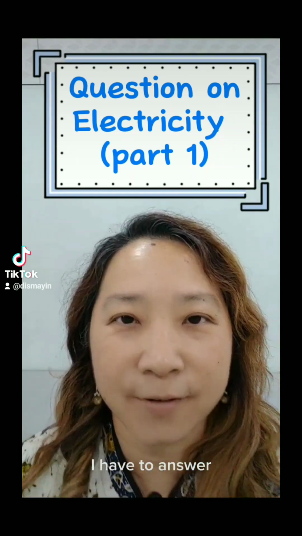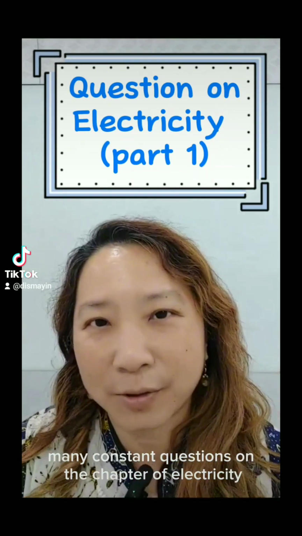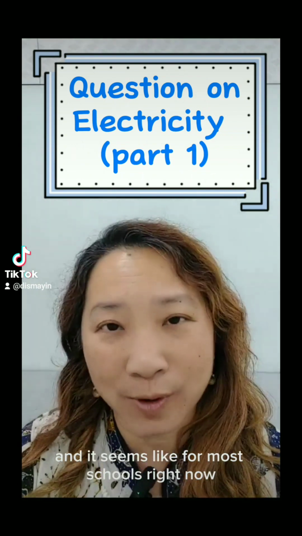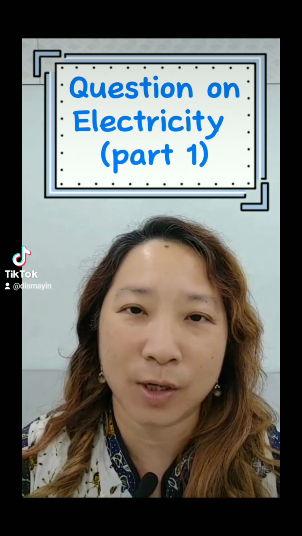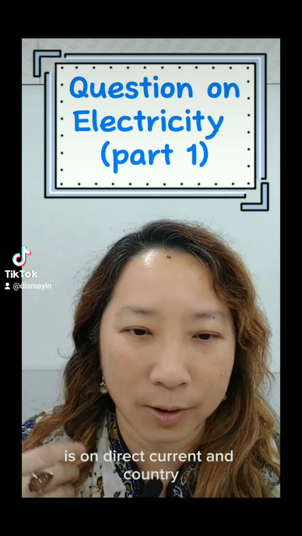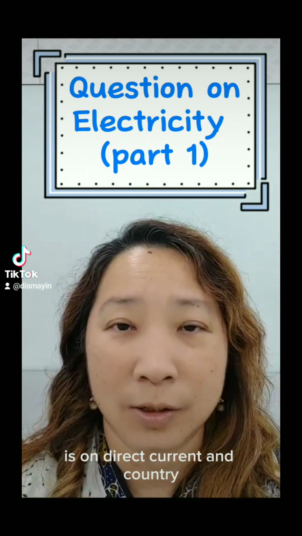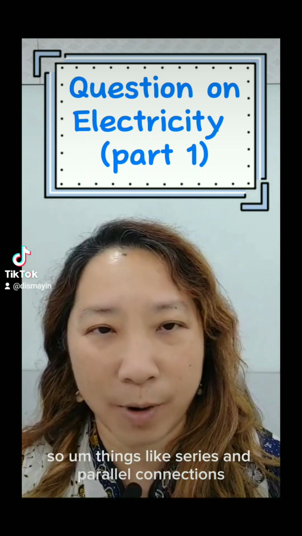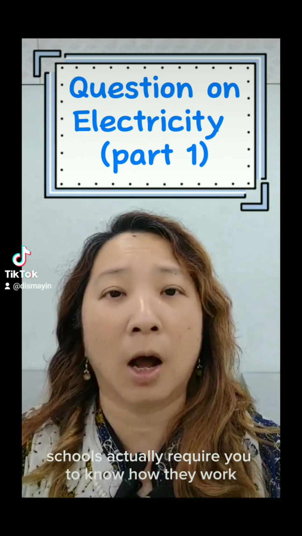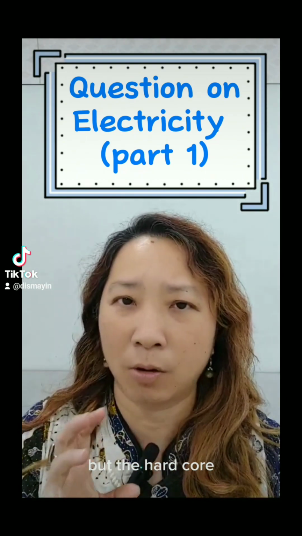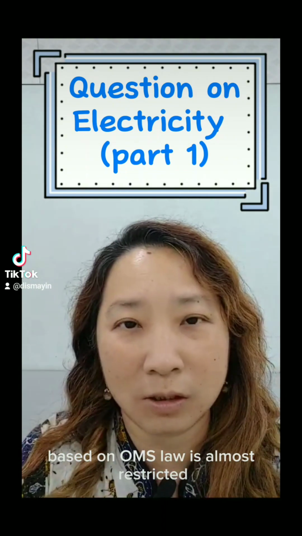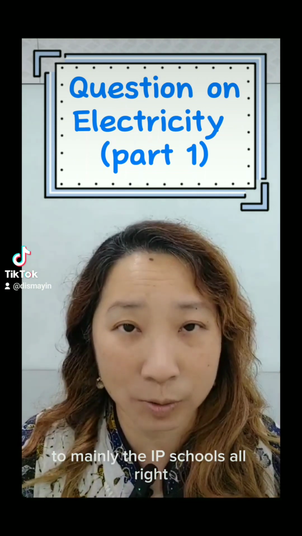Hi everyone. I have to answer many constant questions on the chapter of electricity. And it seems like for most schools right now, for Sec 2s, the questions on electricity don't really focus too much on the calculations based on direct current and circuitry. So things like series and parallel connections, schools actually require you to know how they work, how the currents work, but the hardcore calculations based on Ohm's law is almost restricted to mainly the IP schools, all right?